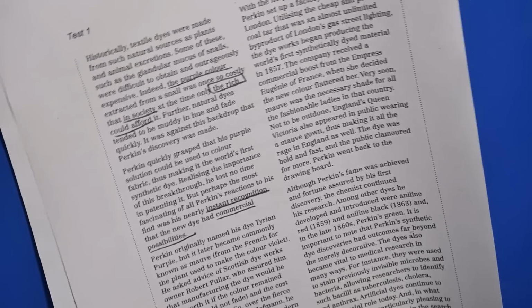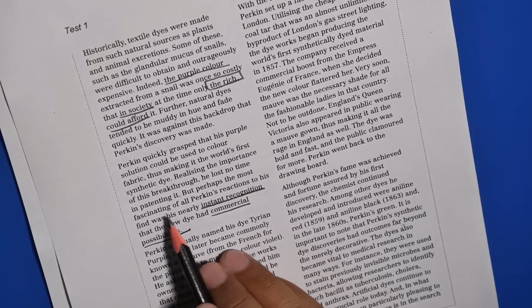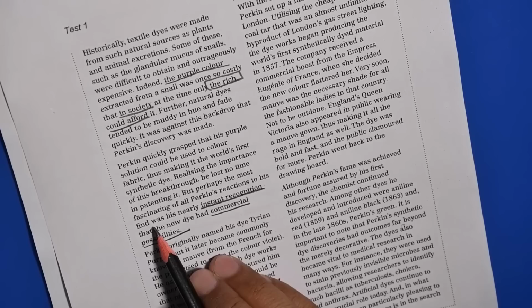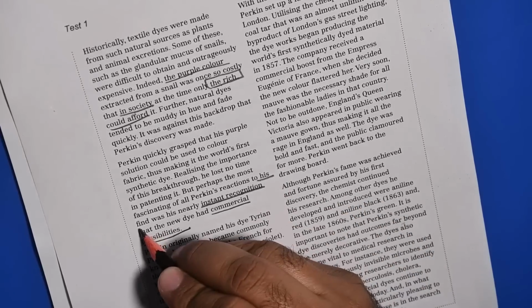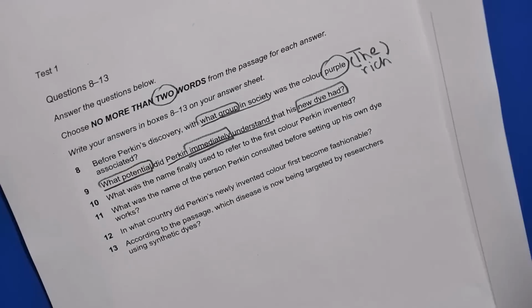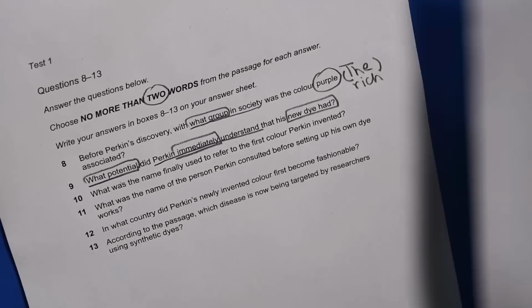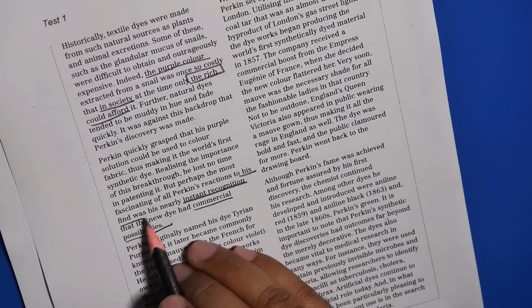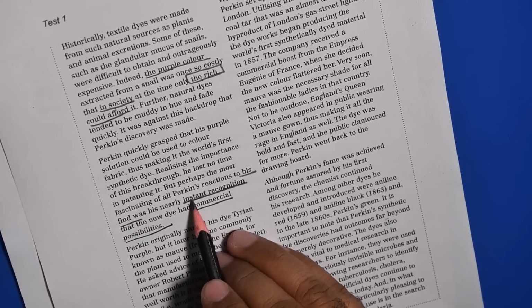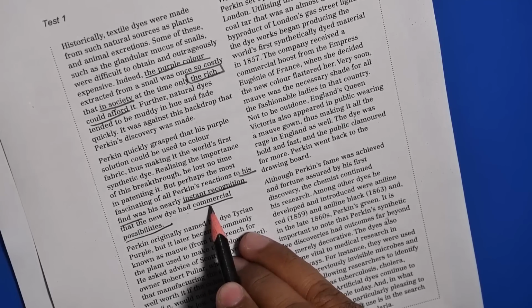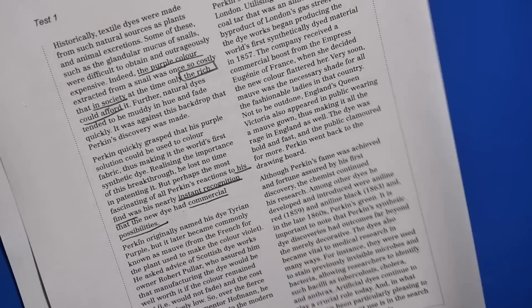What potential did Perkin immediately understand that his new dye had? And over here they say, but perhaps the most fascinating of all Perkin's reactions to his find, which means his new invention. New dye means his find. To his find was his nearly instant recognition that the new dye had commercial possibilities.